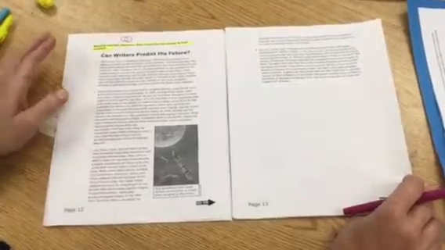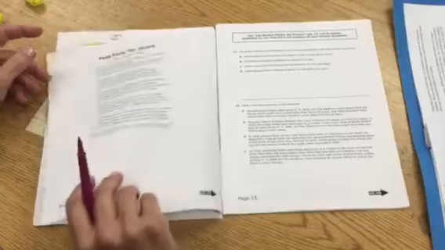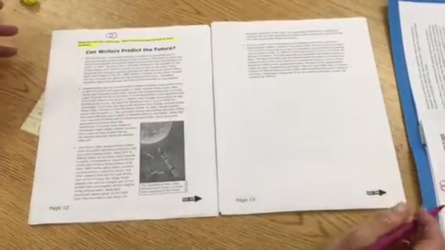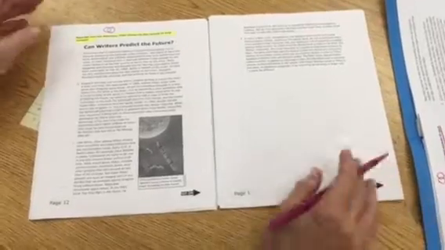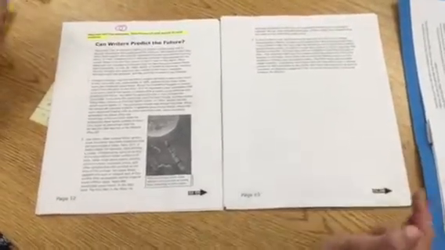Read the first passage, then answer the questions. Read the second passage, then answer those questions. Then we do the combination questions. Excellent. That's exactly what we do, because otherwise you can forget information.